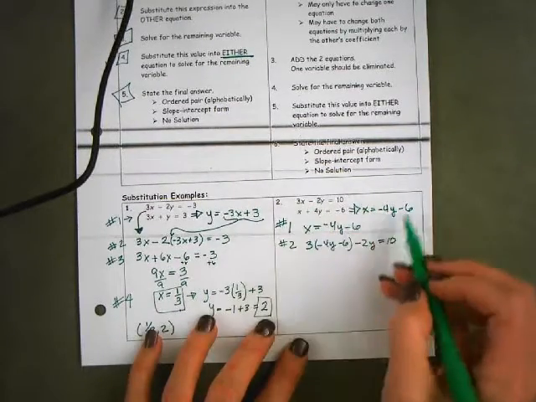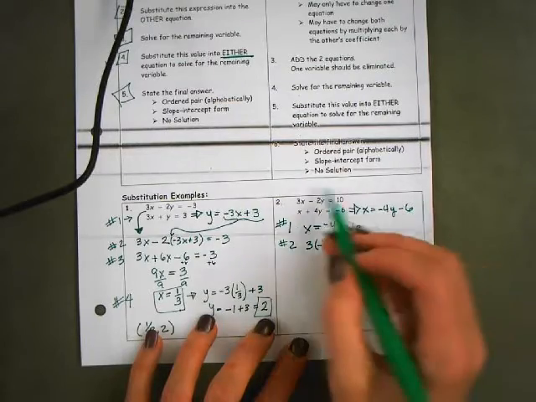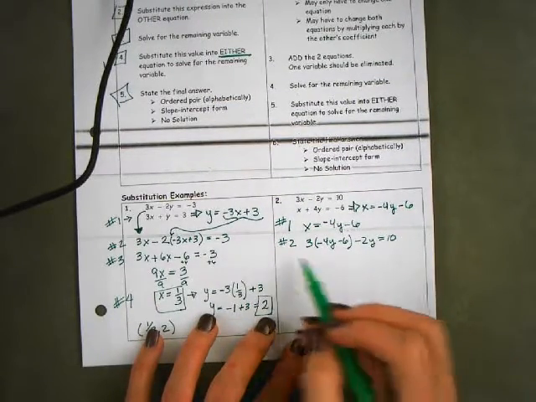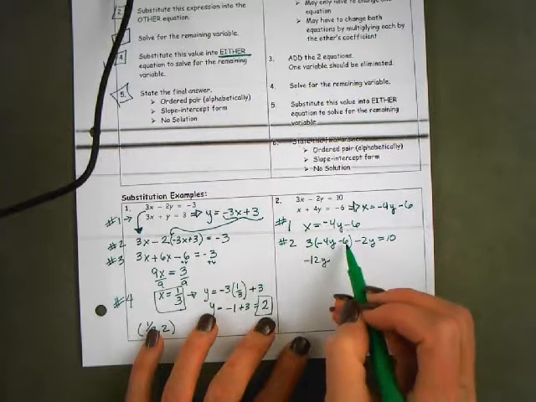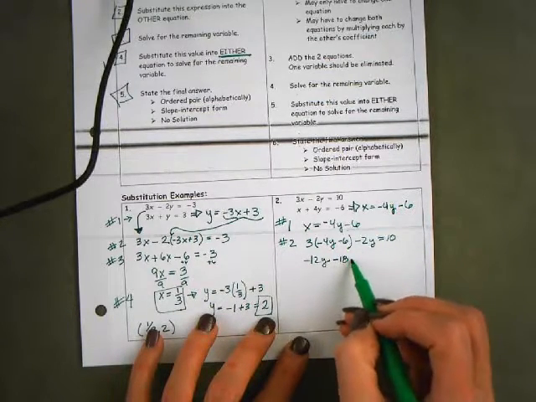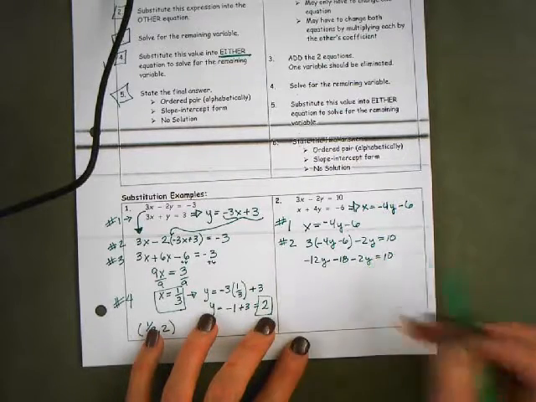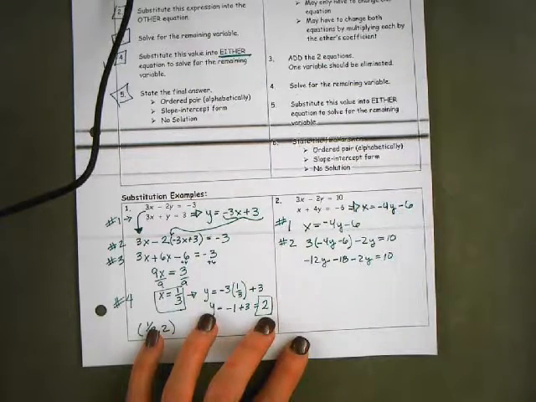Because that x equals this, I can take this and plug it in there. Then I do my distributive property, so that's going to be a -12y. 3 times the -6 is -18. Minus 2y equals 10. So I'm just doing the distributive property to those.